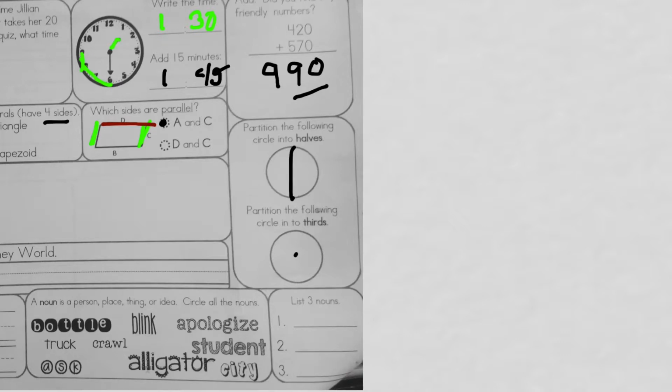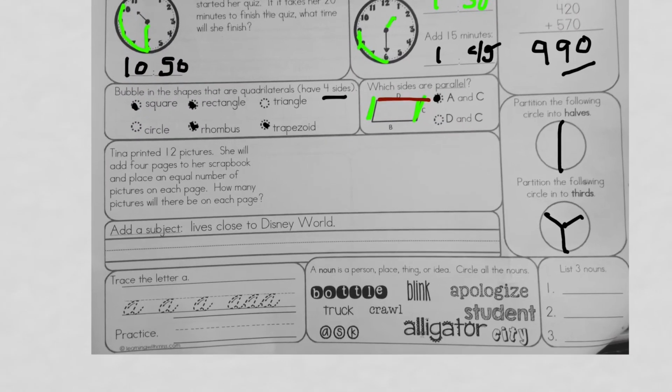All right, there's the center, and then you go out from the center as best as you can to make those pieces even until you get 3.